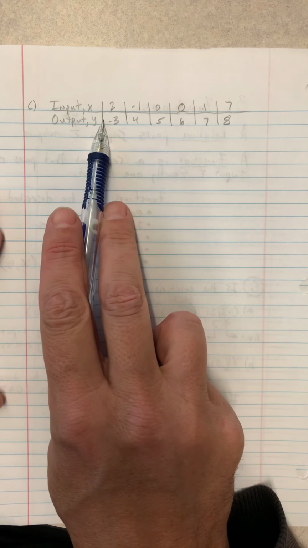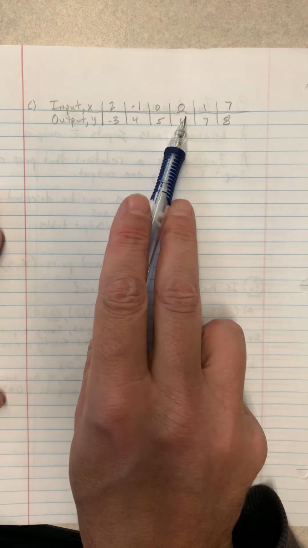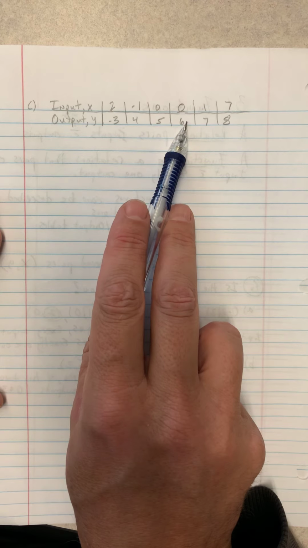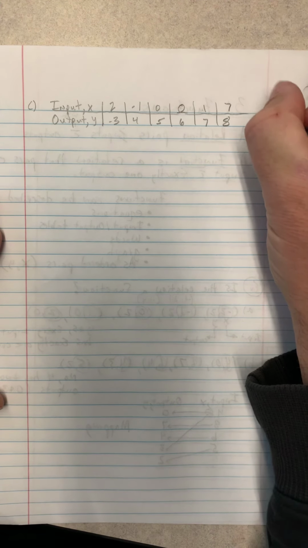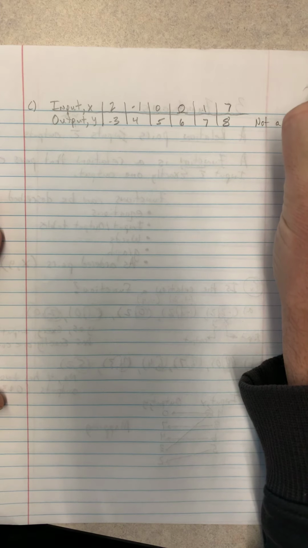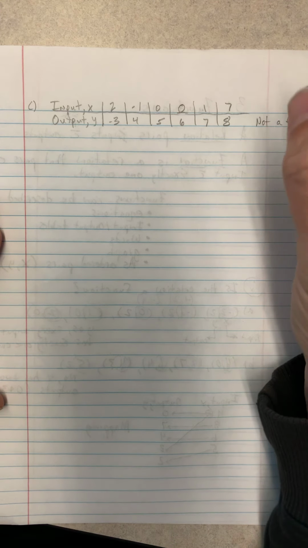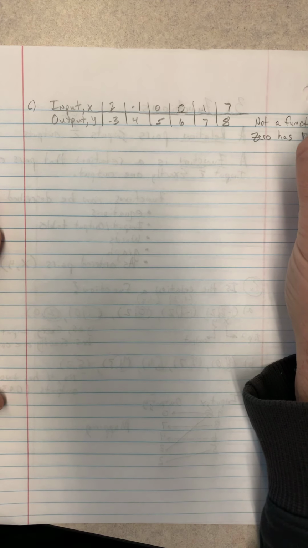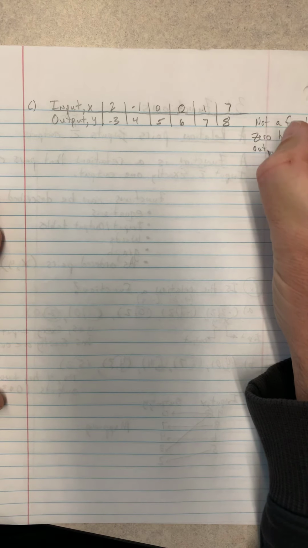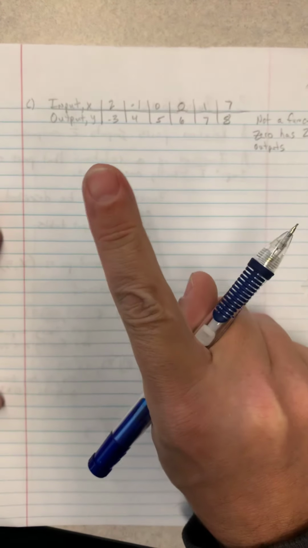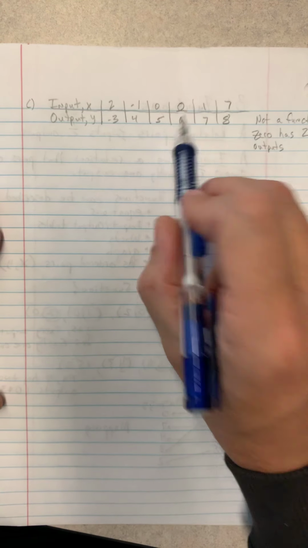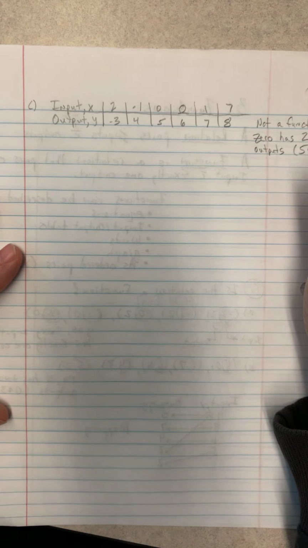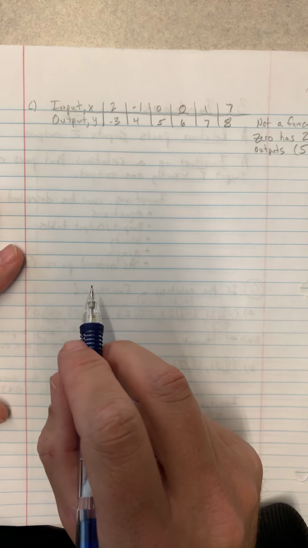function? Hopefully you're recognizing, no, this is not a function. 0 repeats, my input repeats. And for 0, I have an output of 5 and an output of 6. This is not a function. Why is it not a function? 0 has 2 outputs. And in order to be a function, every input has to have 1 output. 0 has an output of 5 and 6, makes it not a function. And I'm just going to write 5 and 6 there. Has 2 outputs of 5 and 6.